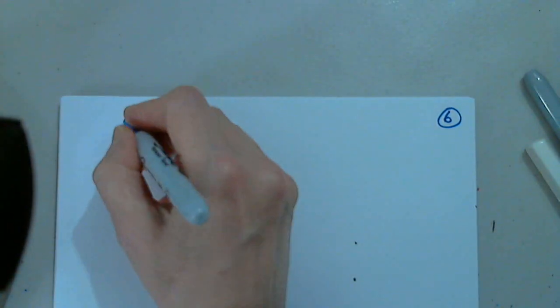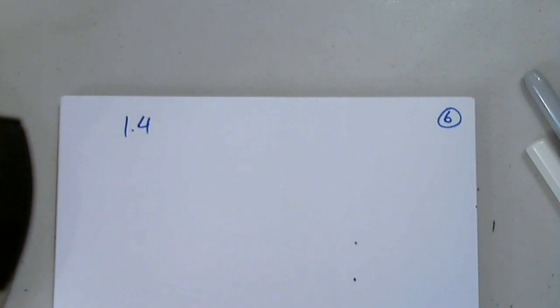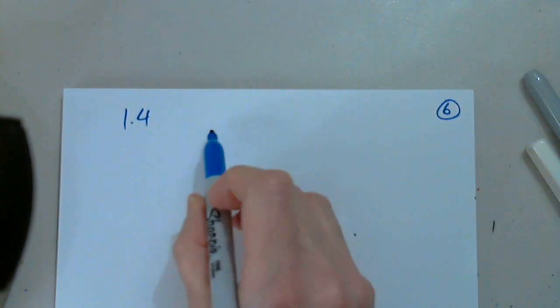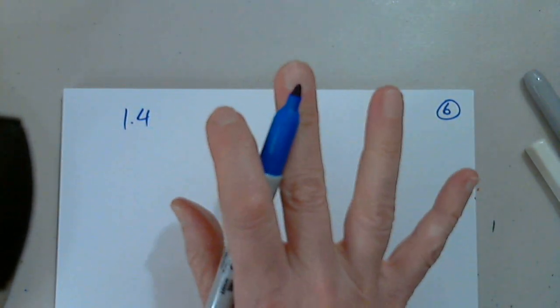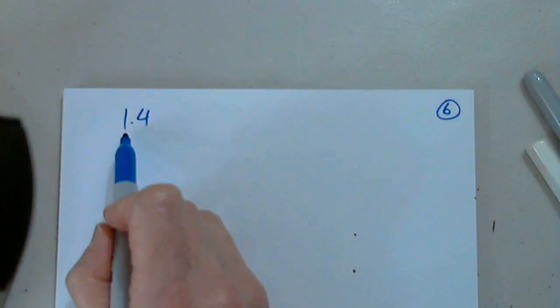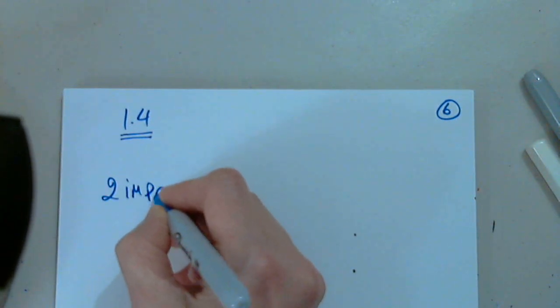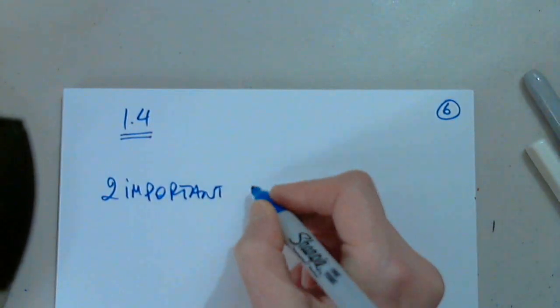So let's continue with 1.4. Okay, 1.4 really deals with two concepts. I'm going to write the title in the next few minutes, not just now. In the next section, we're going to look at two important concepts.